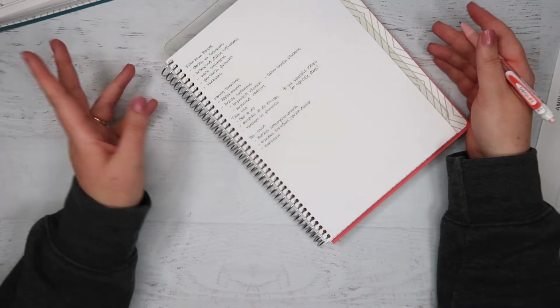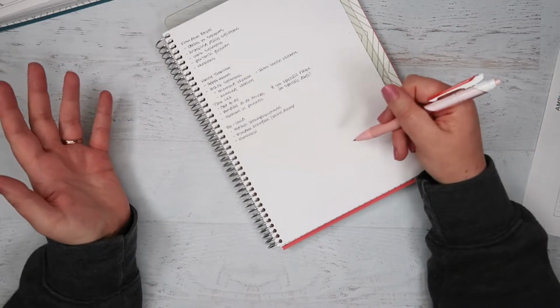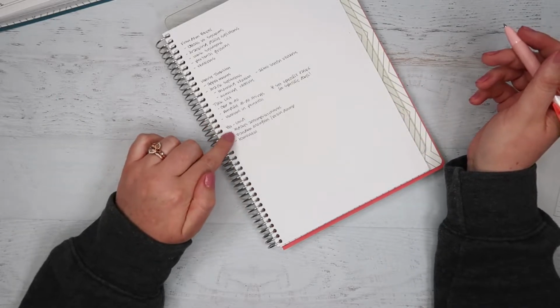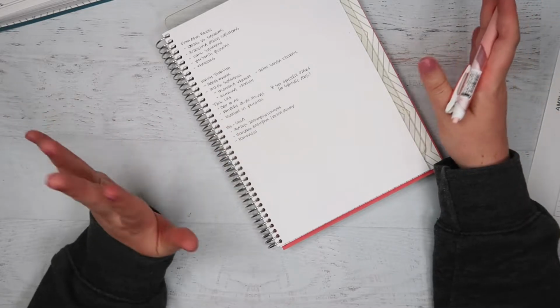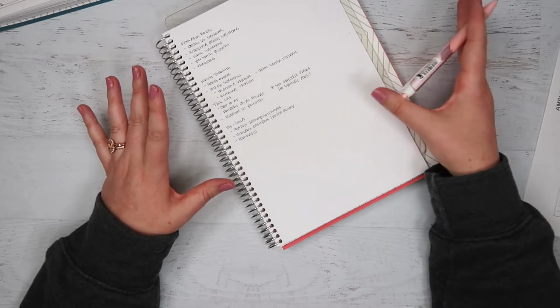Just to write down, oh, these are some things I should do tomorrow, or whenever. Oh, I need to run to the store tomorrow and I need these things. So I really do like using the dot grid for that, but this is kind of a new thing for me as well. So with that being said, I'm feeling pretty good with my daily section.